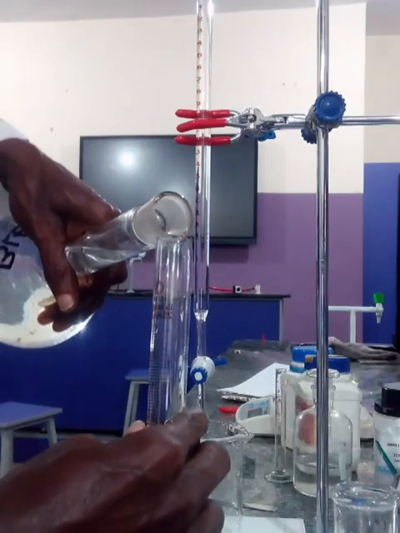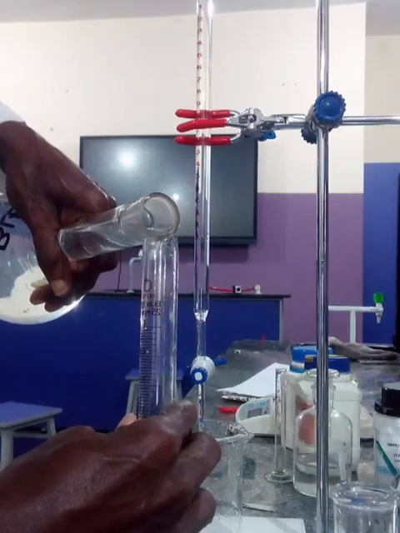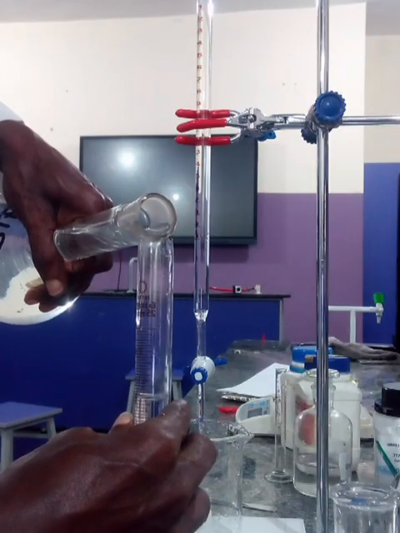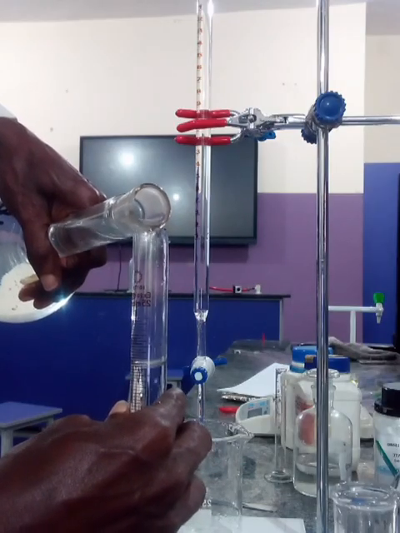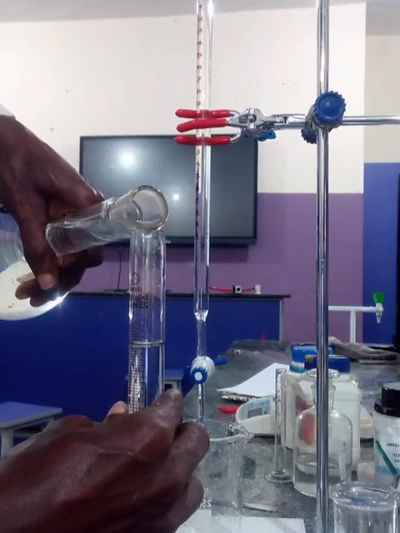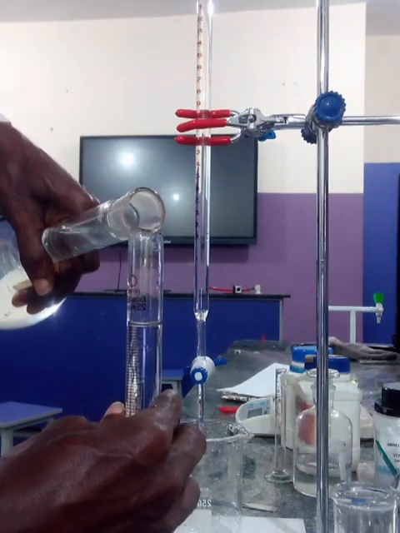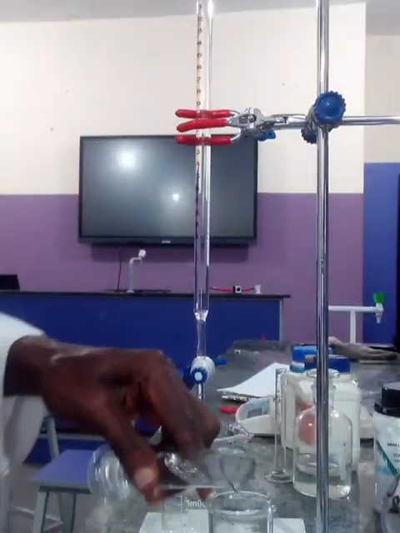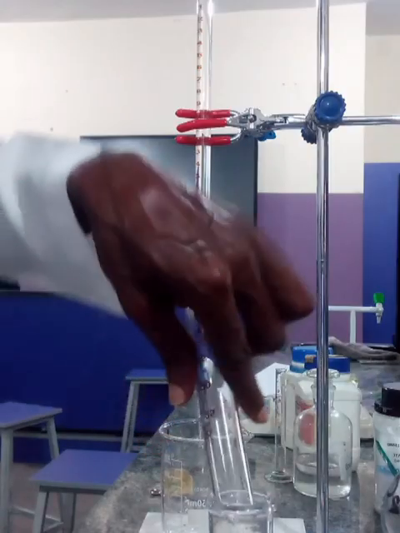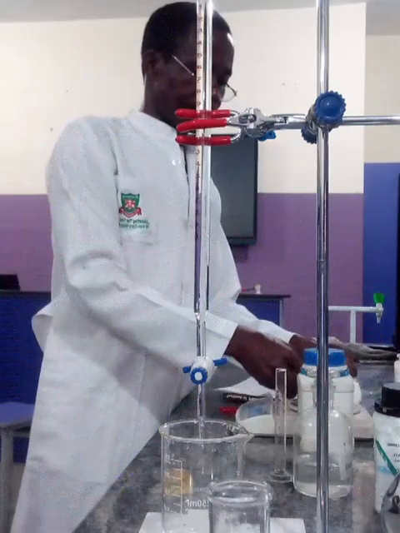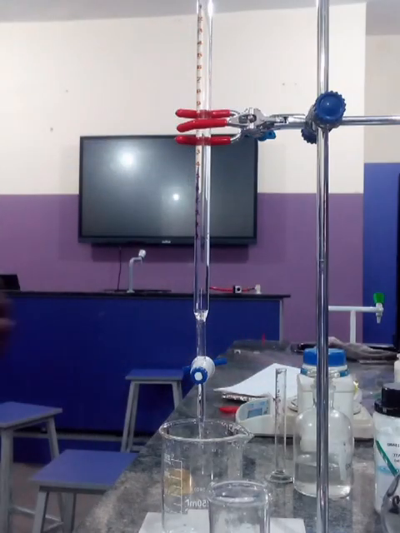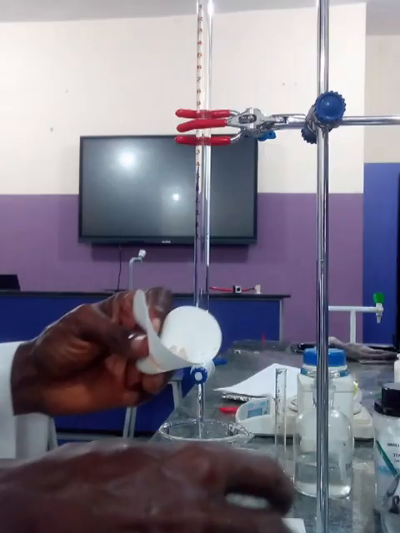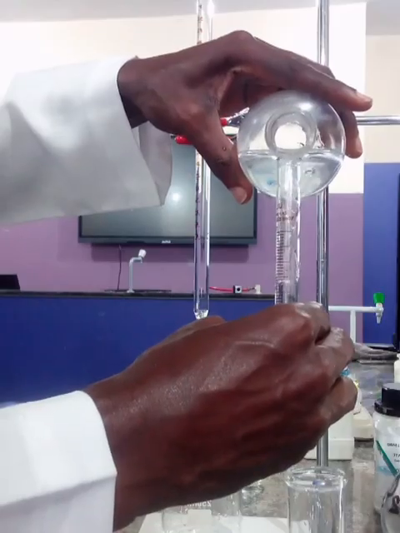Alright, so you need to cover the conical flask and shake the solution. Then after that you add some amount of potassium iodide to the chlorine solution. The potassium iodide will change the chlorine solution to iodine solution. So in your conical flask you are going to have that brown solution, which is the iodine solution.